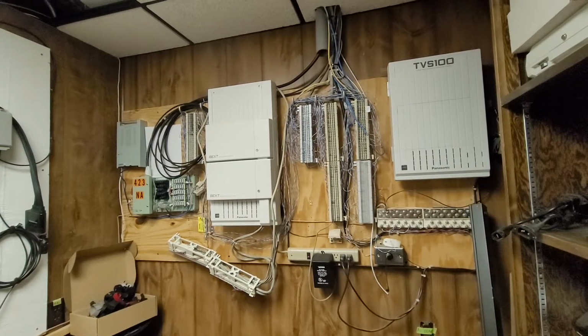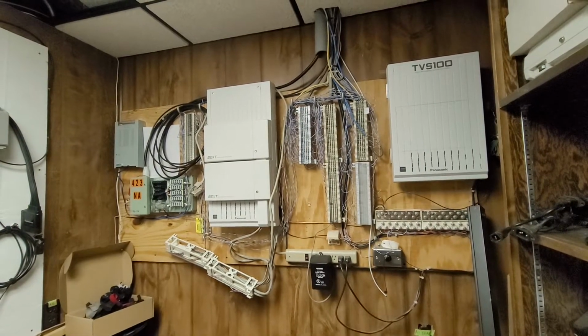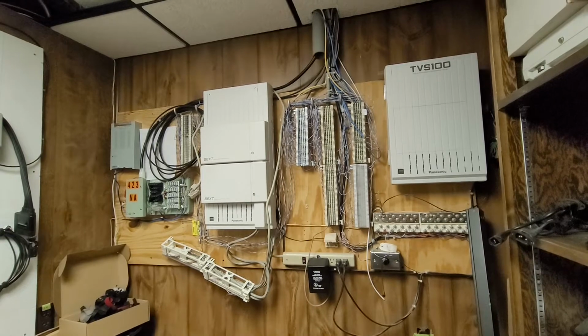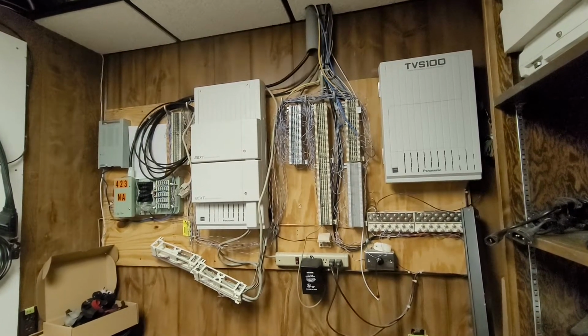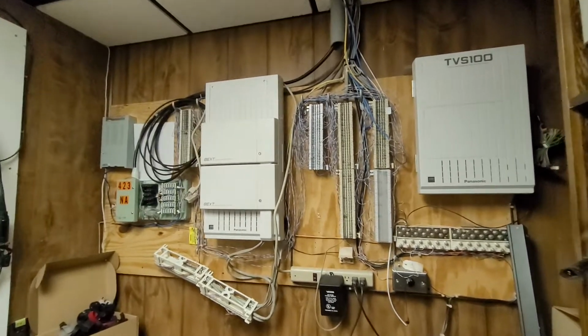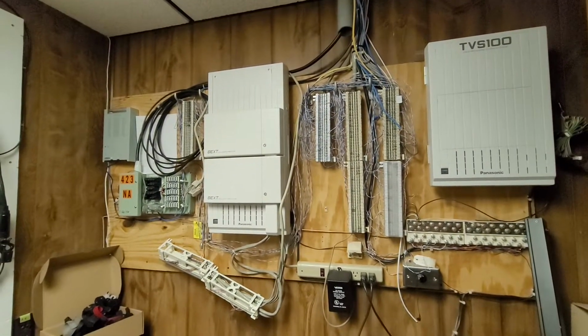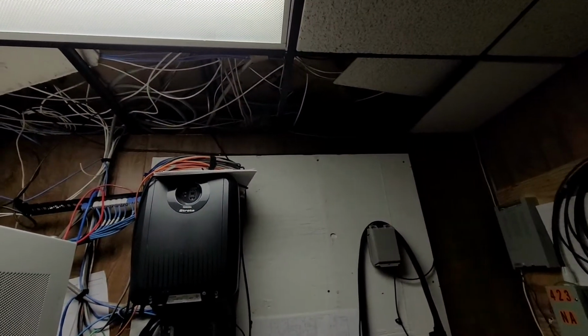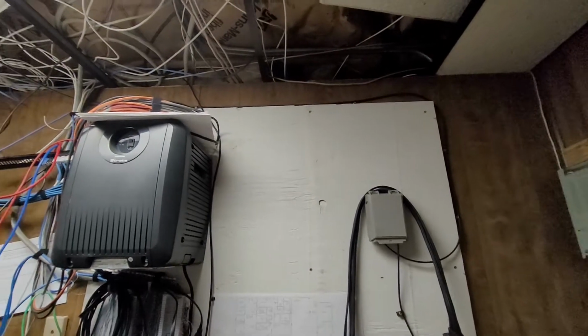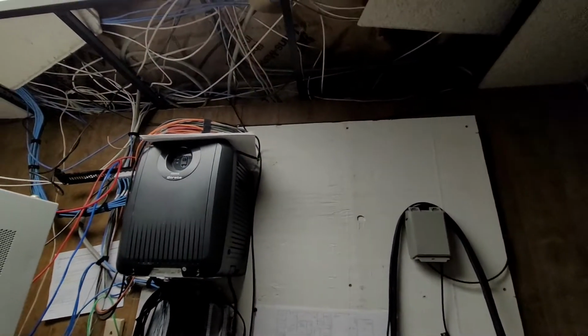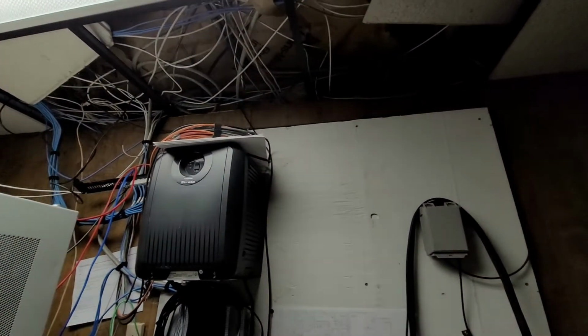Just making a video to document the process I'm starting in my network closet. As you can see, in front of me right now is a bunch of old analog system stuff along with an old DSL feed, and I have quite the spaghetti mess of the wonderful job, joking, my fiber provider did with their fiber cable. And granted, excuse some of this.